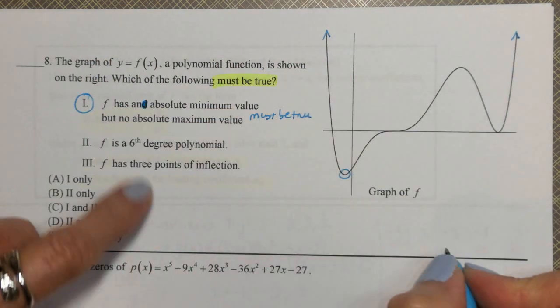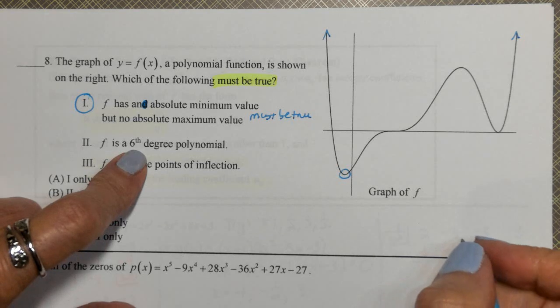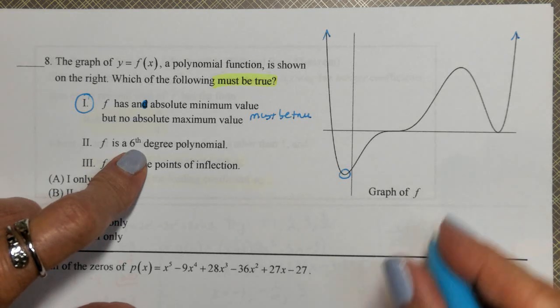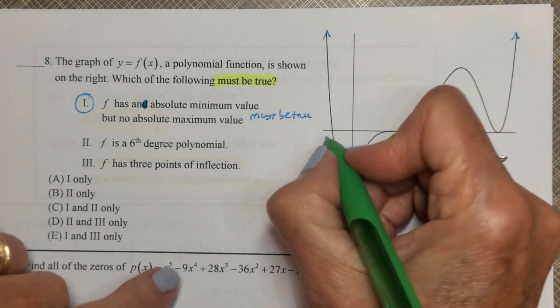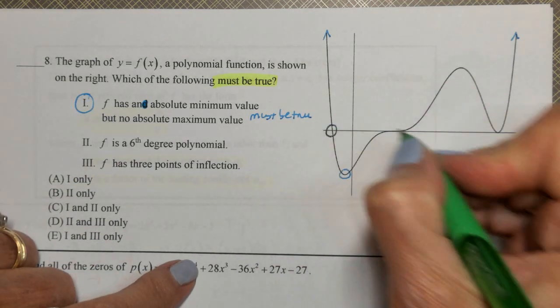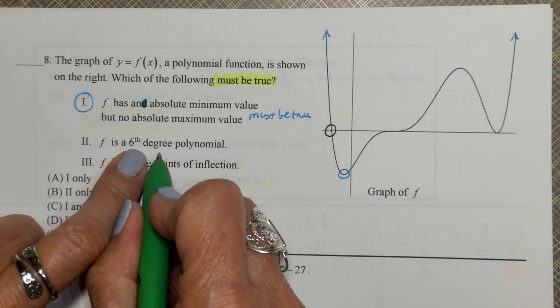Yes, I'm going to keep that one. Okay, what about this one? F is a 6th degree polynomial. Well, let's take a look. This is a degree polynomial.